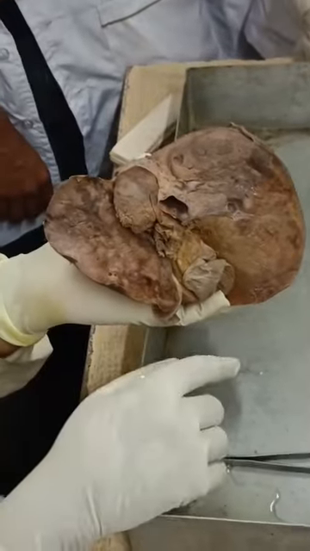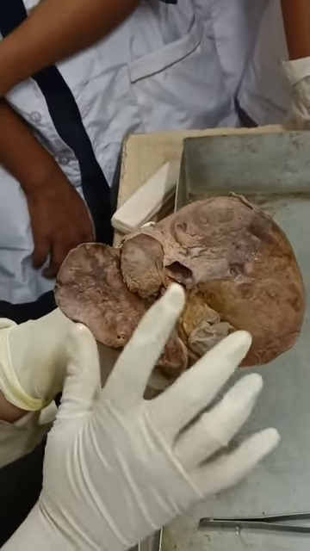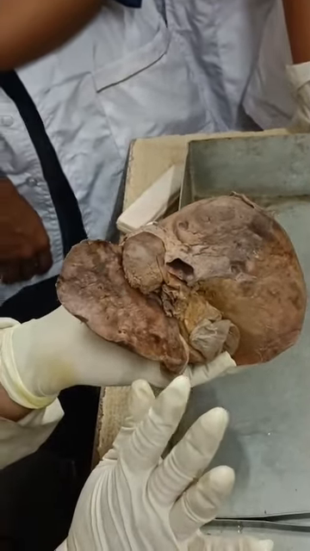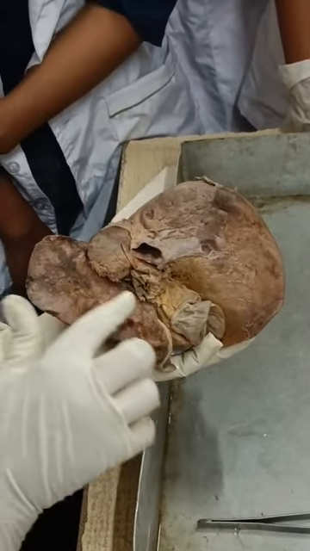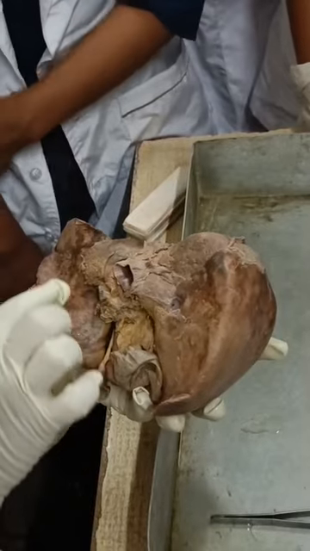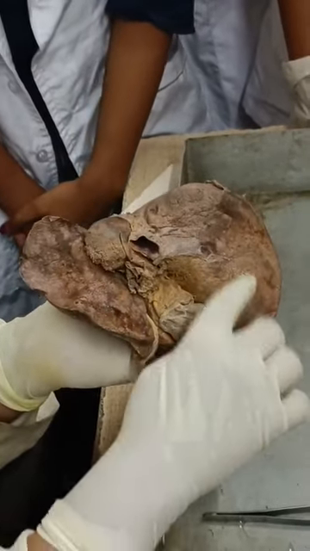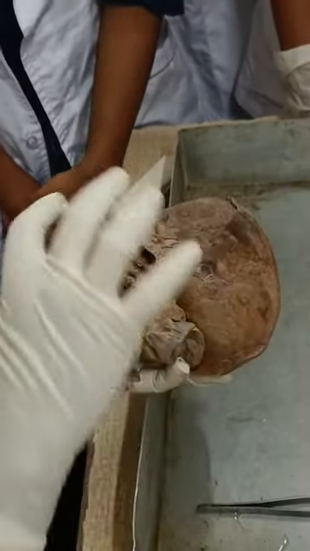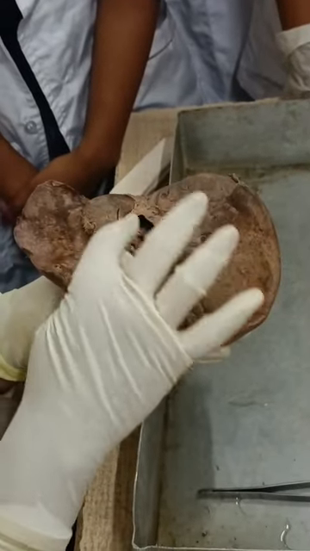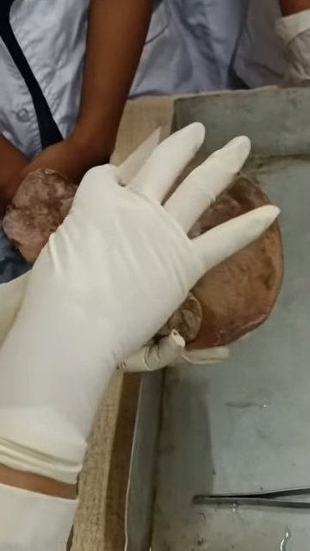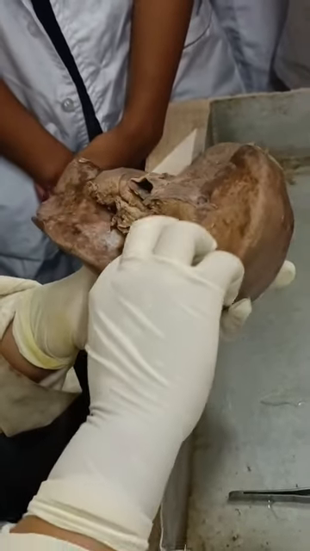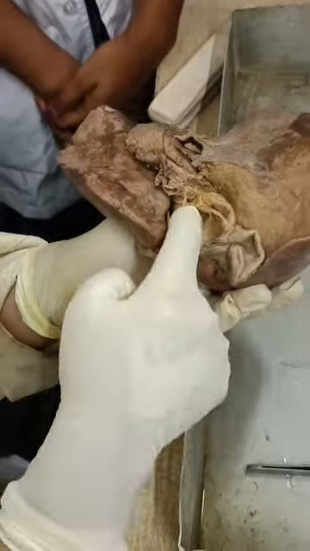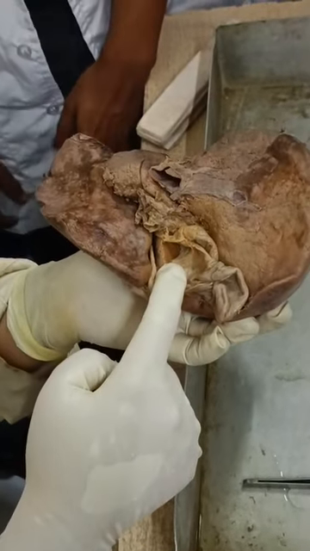In the posterior inferior surface, we find four lobes anatomically. The left lobe is the small part. This is the left lobe. The right lobe, the bigger one. Between the right and left lobe, there are two other lobes. The upper one is called the caudate lobe. The lower one is called the quadrate lobe.